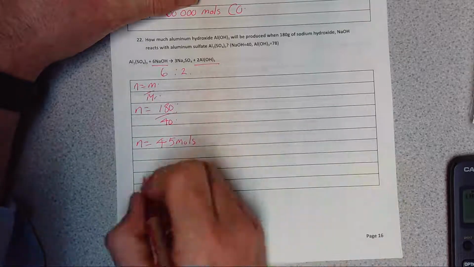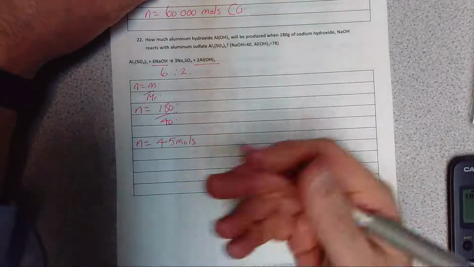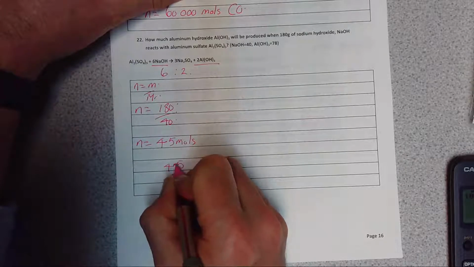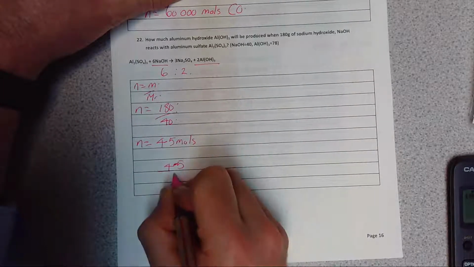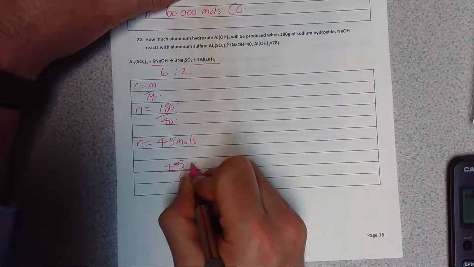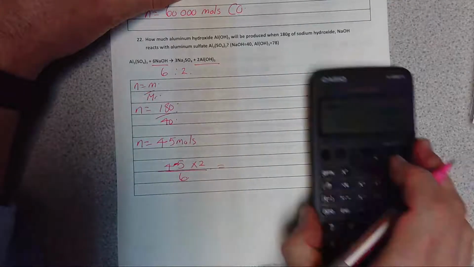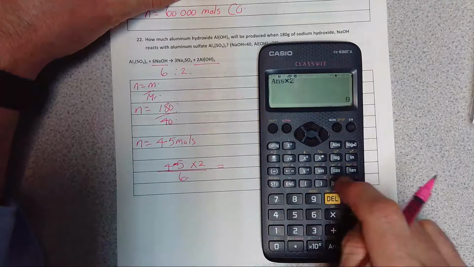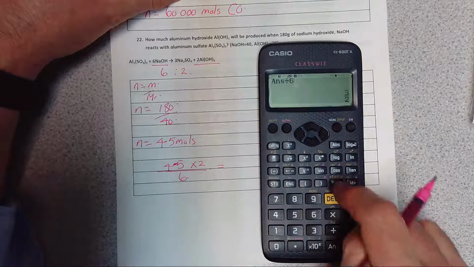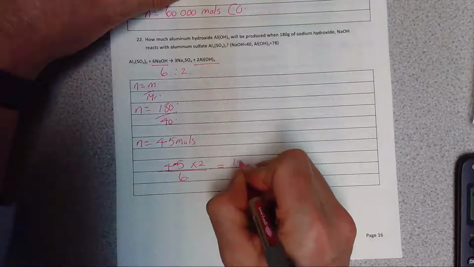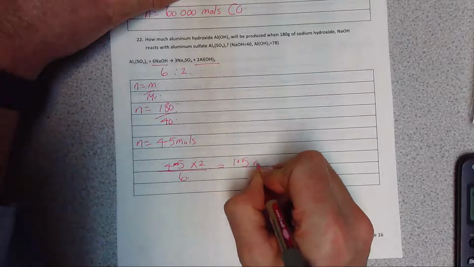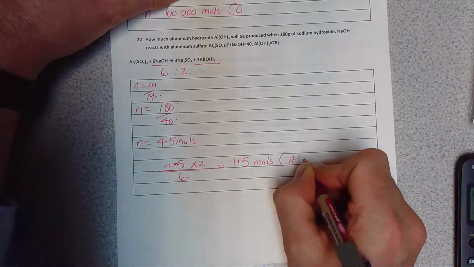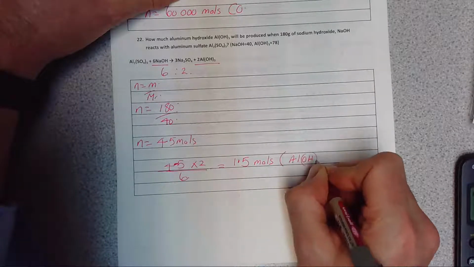Now the mole ratio here is 6:2. So if we take our 4.5 moles here, if we divide it by 6 and times it by 2, we get 1.5, and that will be for the aluminium hydroxide.